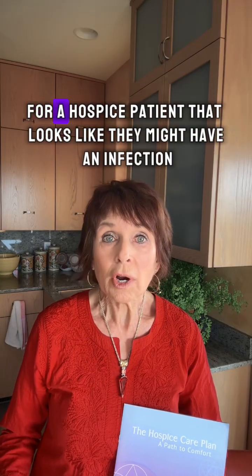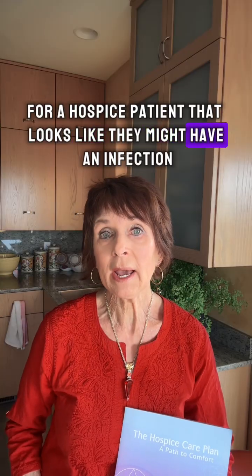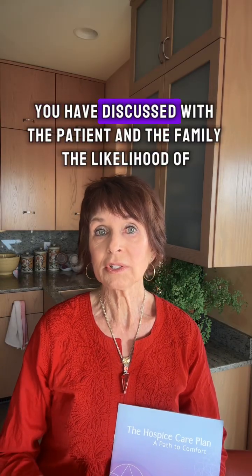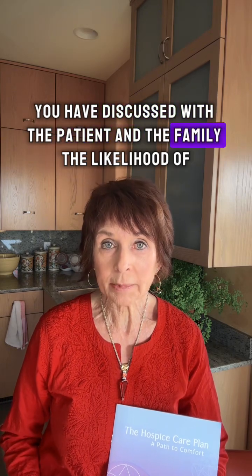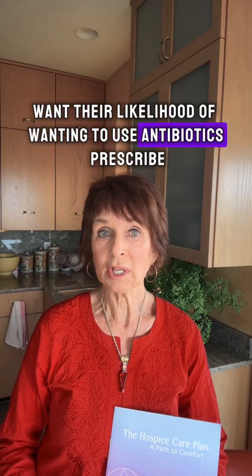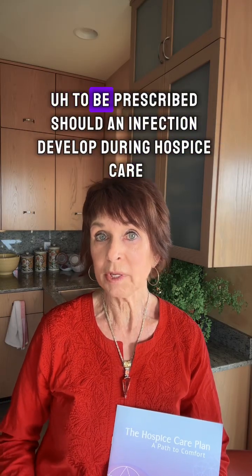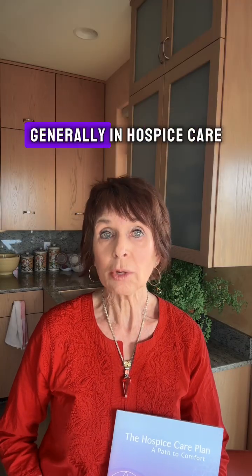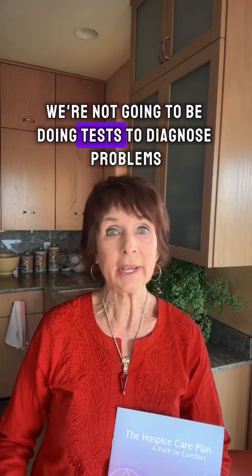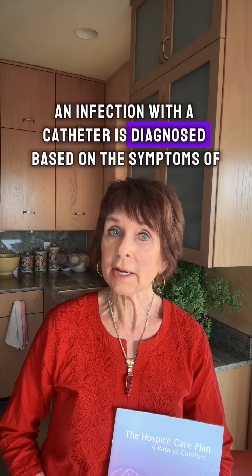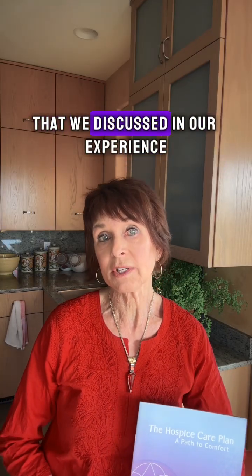So what do we do for a hospice patient that looks like they might have an infection and they have a catheter? First of all, hopefully you have discussed with the patient and the family their likelihood of wanting to use antibiotics to be prescribed should an infection develop during hospice care. Generally in hospice care, we're not going to be doing tests to diagnose problems, so often an infection with a catheter is diagnosed based on the symptoms that we discussed.